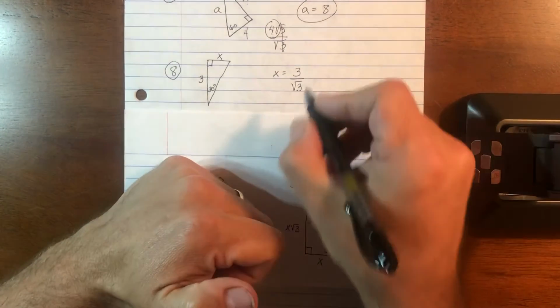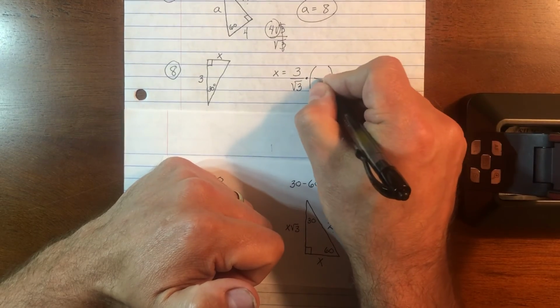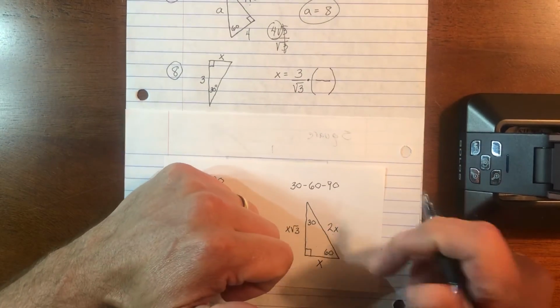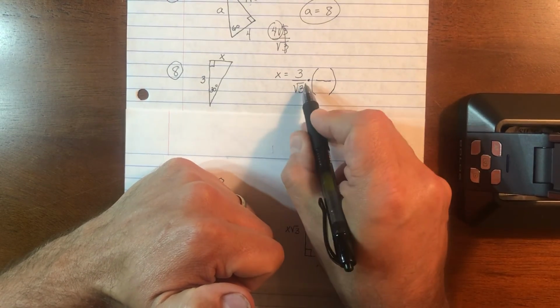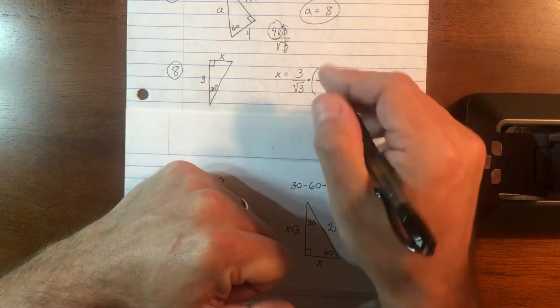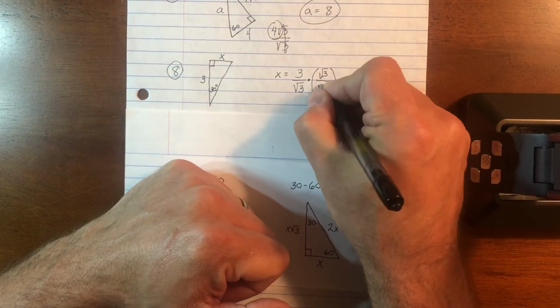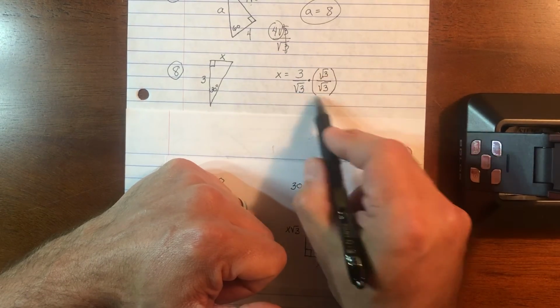So what we're going to do is multiply this by 1, because that won't change what it's equal to, but it will change what it looks like. The form of 1 that we're going to multiply by will get rid of the square root of 3. Can you think of what that is? Aha, that's right. It's the square root of 3 divided by the square root of 3. That's really 1, right?